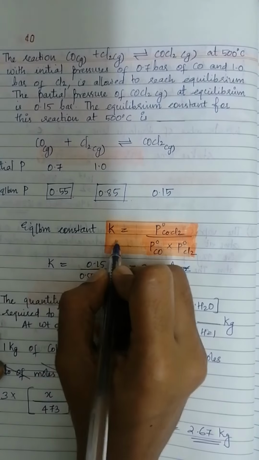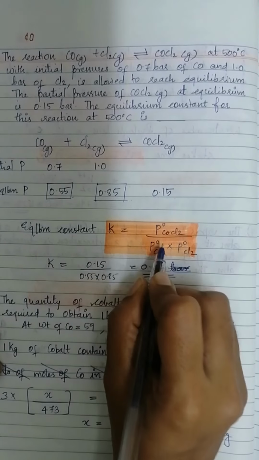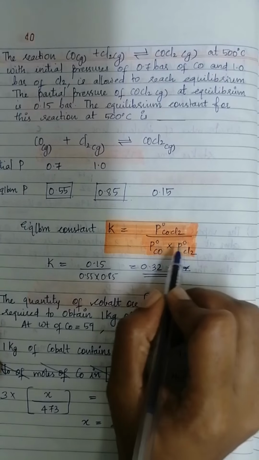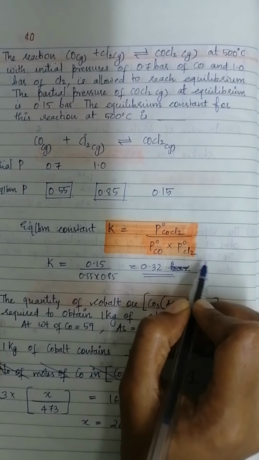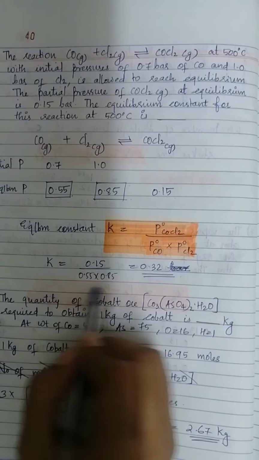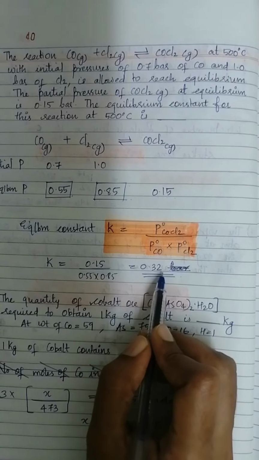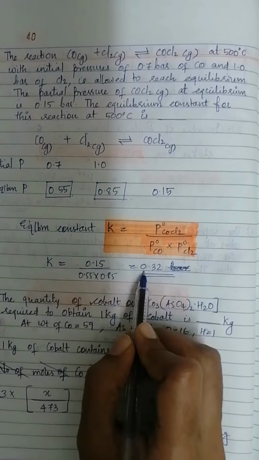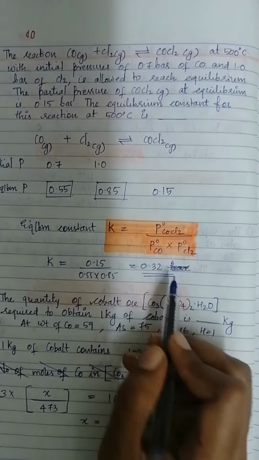Now we can find the equilibrium constant by the equation K is equal to P of COCl2 divided by P of CO into P of Cl2. So now we have all the values here. Substituting these values in this equation, we get 0.32. That is the value of the equilibrium constant, K equal to 0.32.